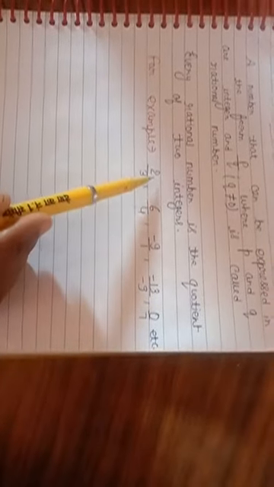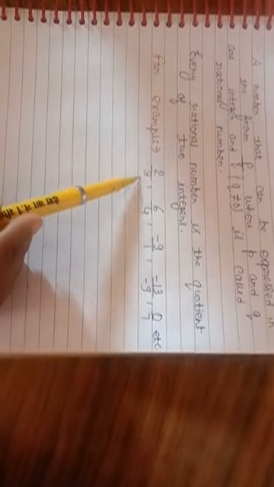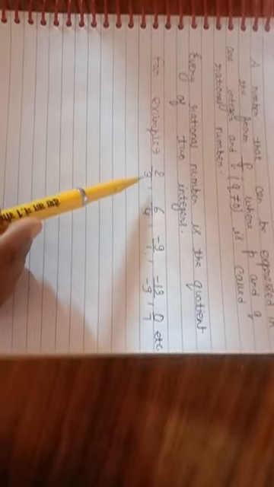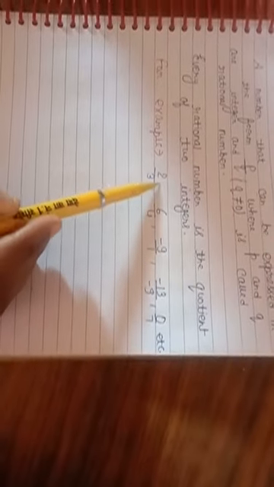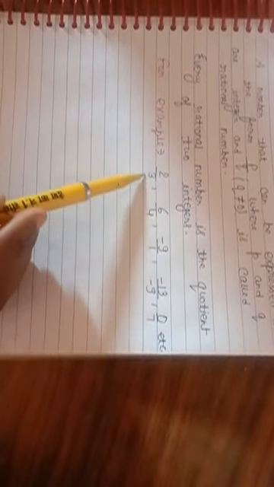What is the quotient of two integers? In an example like 2 upon 3, there are two integers. 2 is the first integer and 3 is the second integer. This is called the quotient of two integers. I hope you will have no doubt on rational numbers.